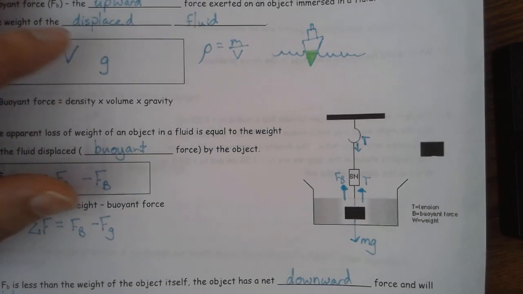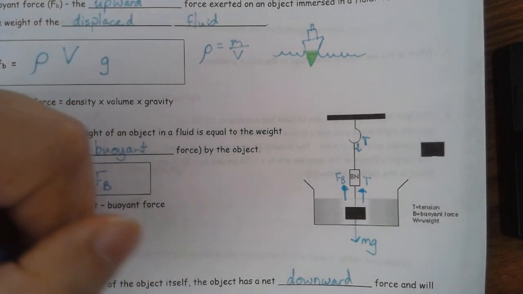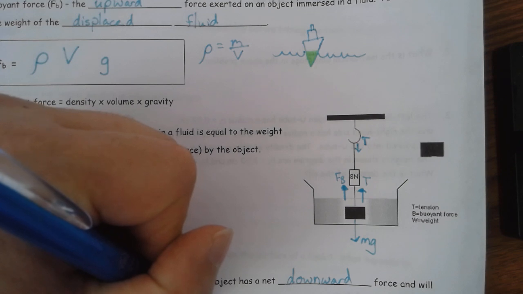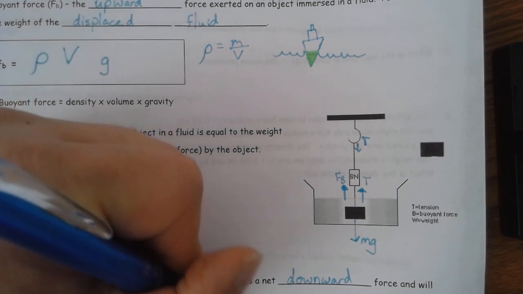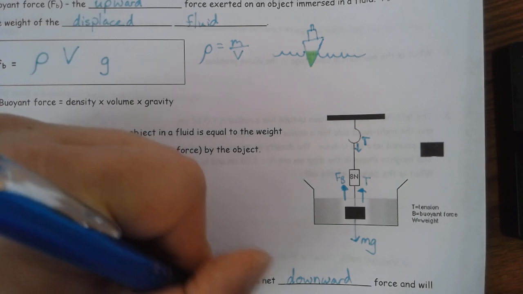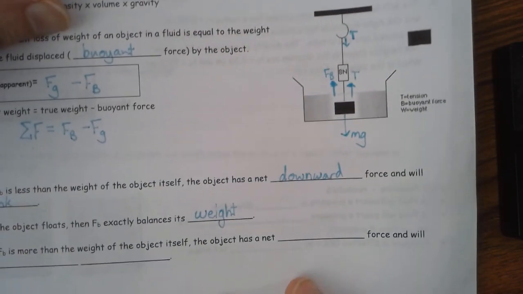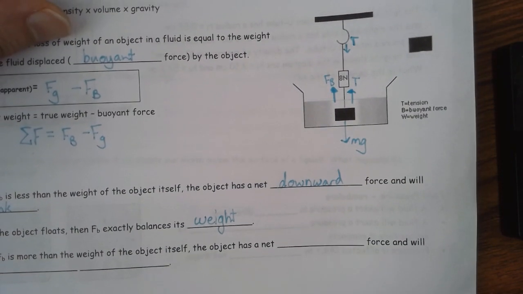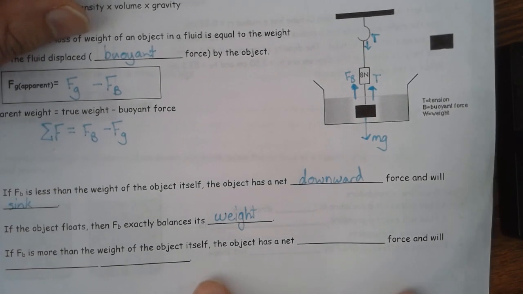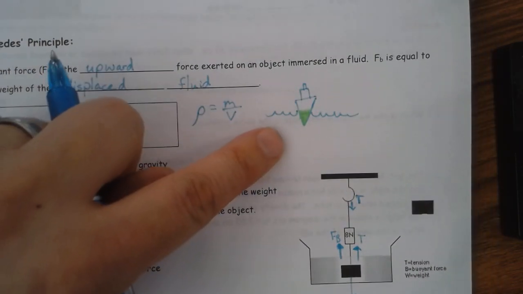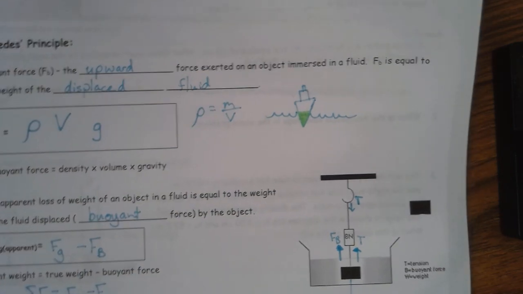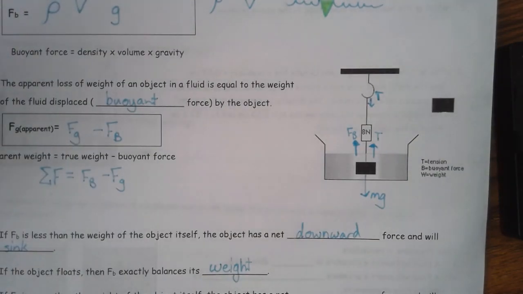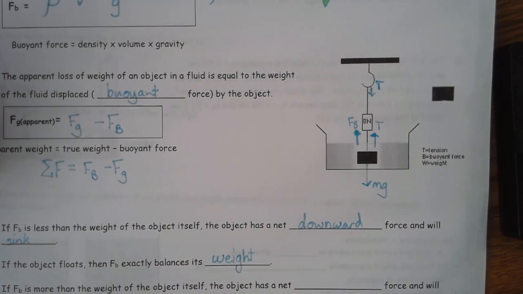If the object floats, then the buoyancy is balancing its weight. And we say it balances the weight because I think of this boat up here. This boat only sinks as much as it needs to balance it because you have to have equal forces.